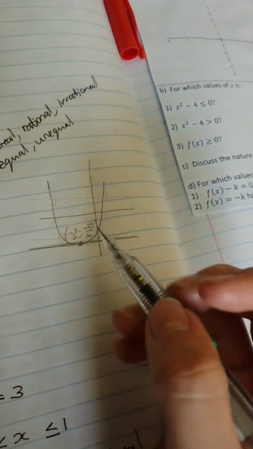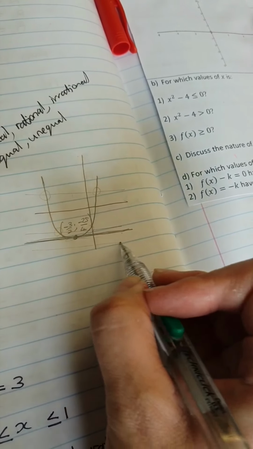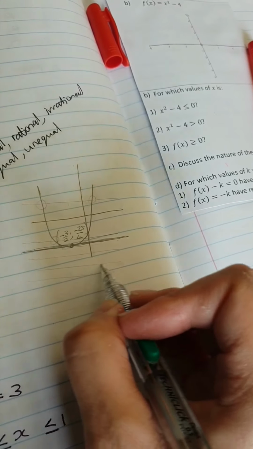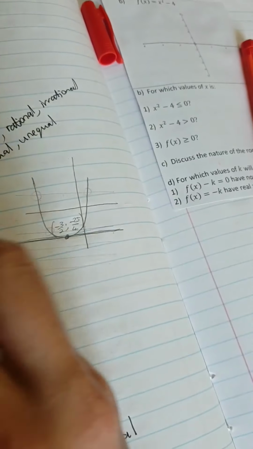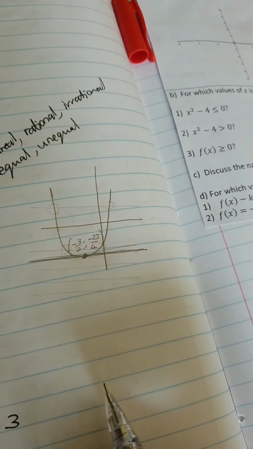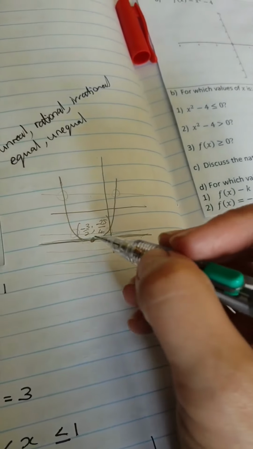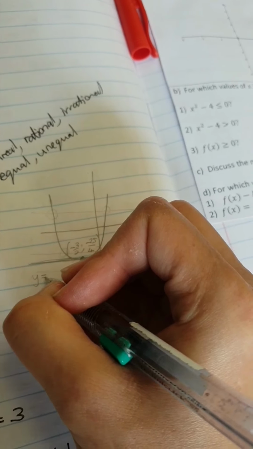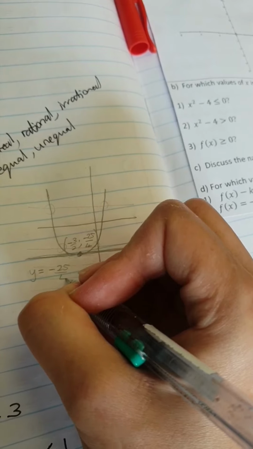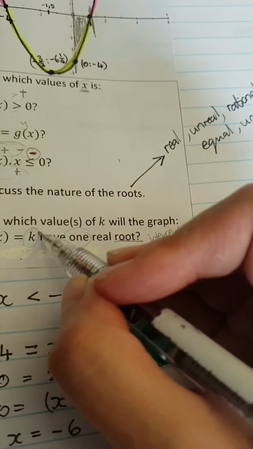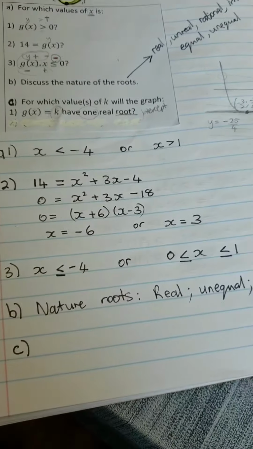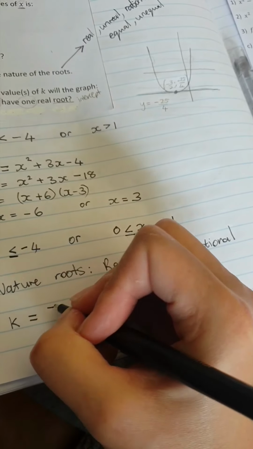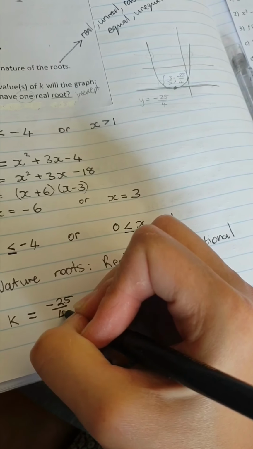Okay. So that's not going to work if I move it up. I want only one real root. But what if I move this line down? So there's my line. I'm only moving the line, not the graph. So do you see this line? If I move it down, there's no intercept whatsoever. So the only value that k can be is a line where y is equal to minus 25 over 4. Now in the place of y there is actually k. So that will be only where k is equal to minus 25 over 4.